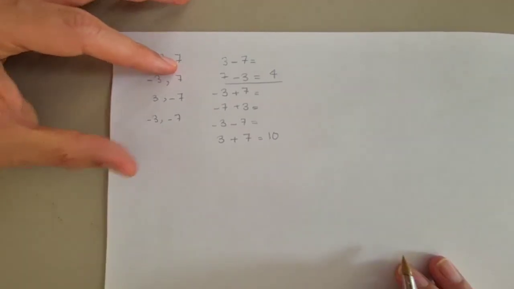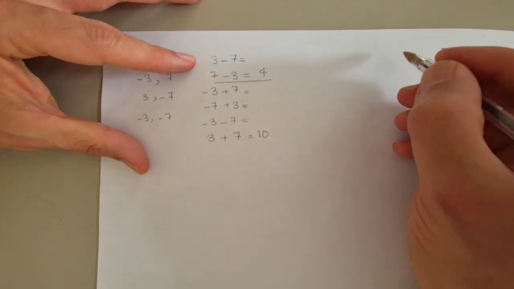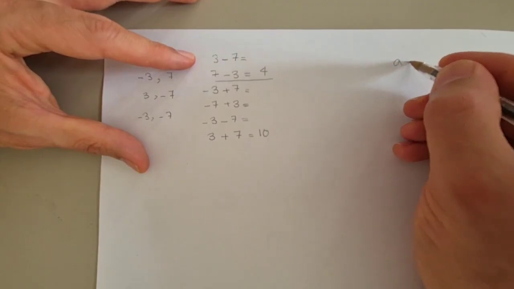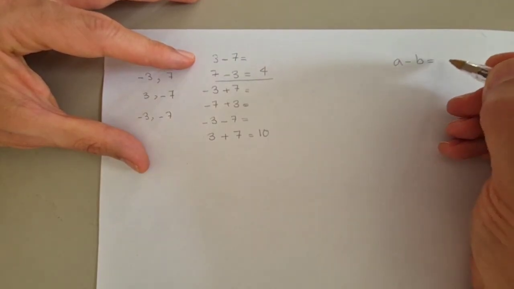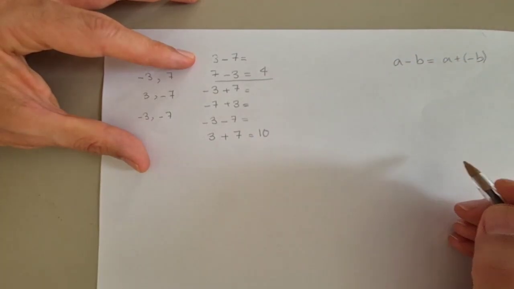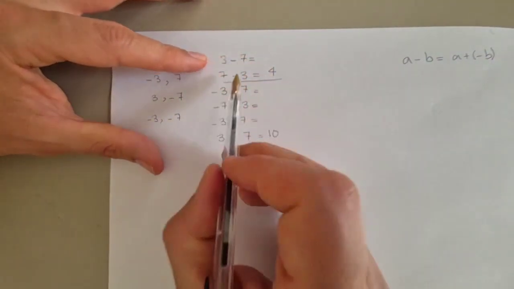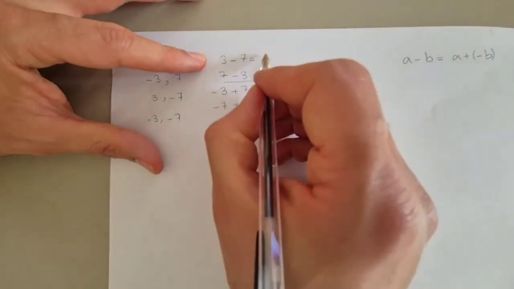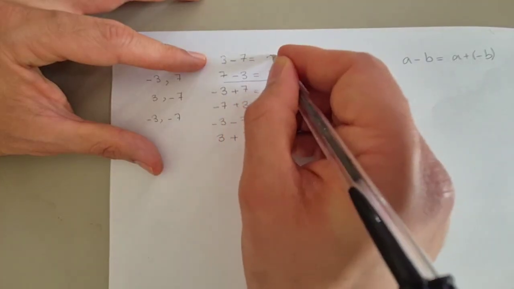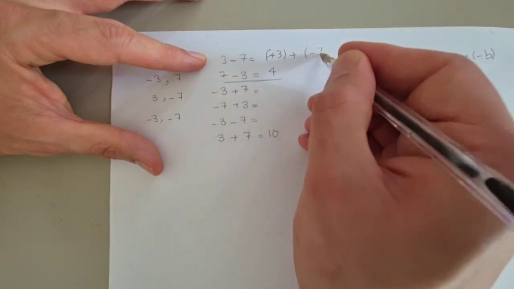So the rule which I'm going to tell you is that, first of all, you're going to write two numbers with brackets. So a minus b, you're going to write it as a plus (-b). So if you have got 3 minus 7, you write it as +3 plus -7.